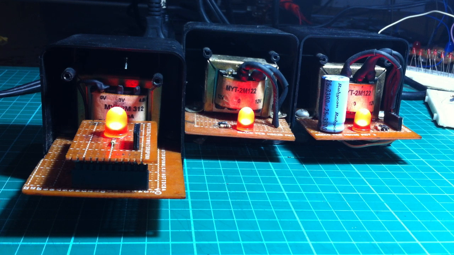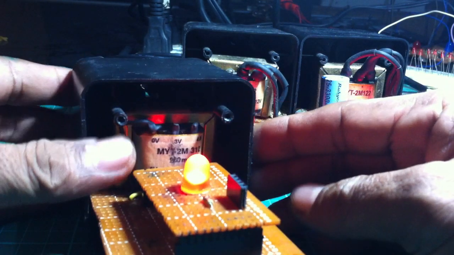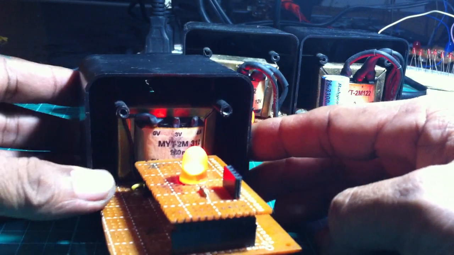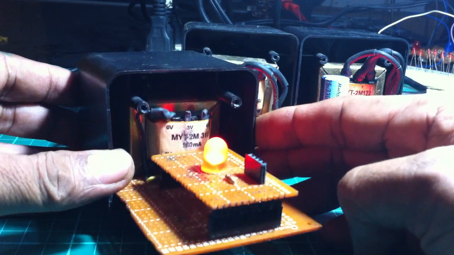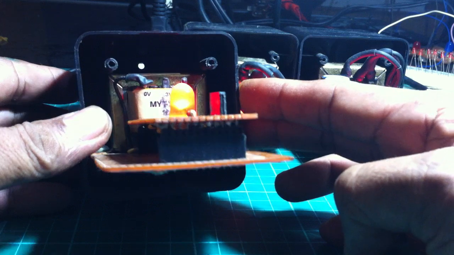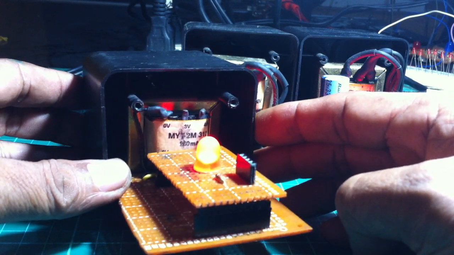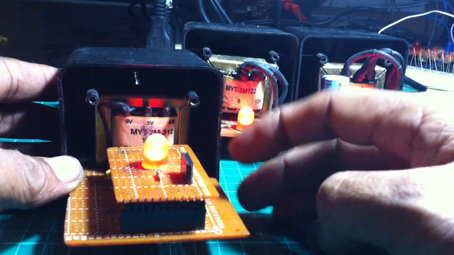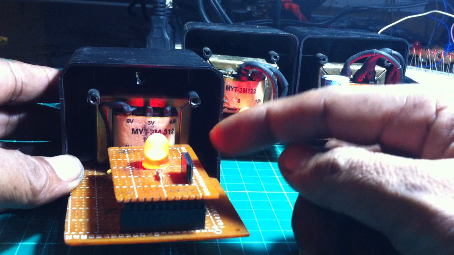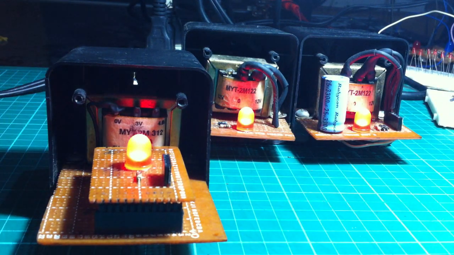And last time I built a circuit, and this is the circuit I built. This is a pulsating LED project. The purpose of this module is just to show the pulsating LED when you connect an LED directly to the secondary of the transformer. We can see that in the dark.